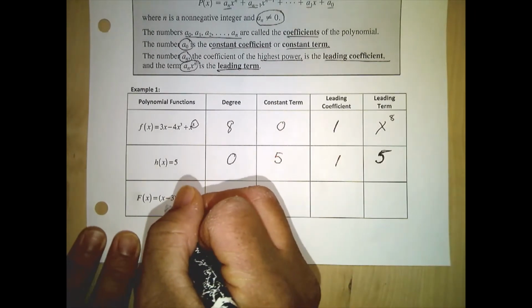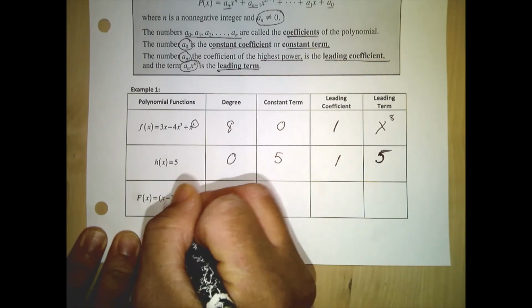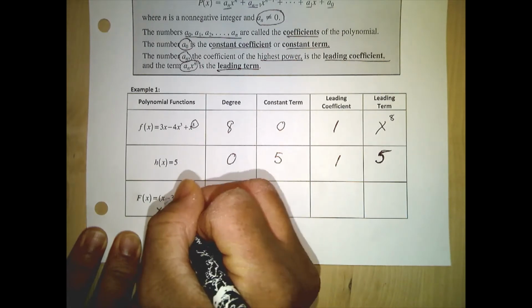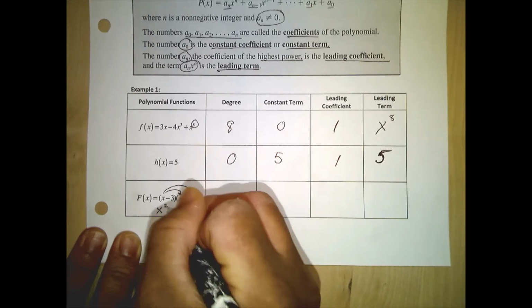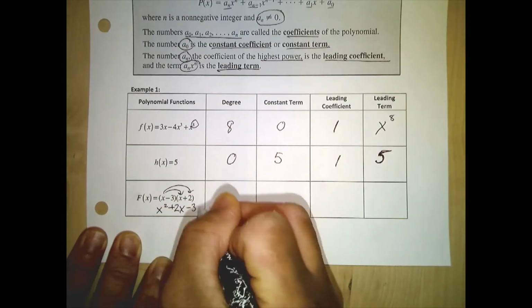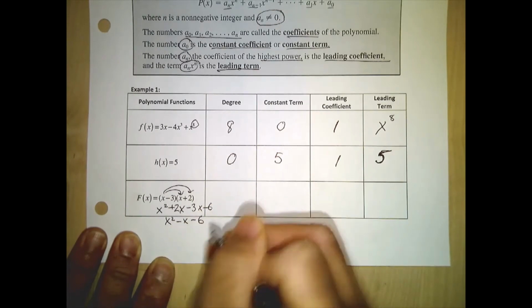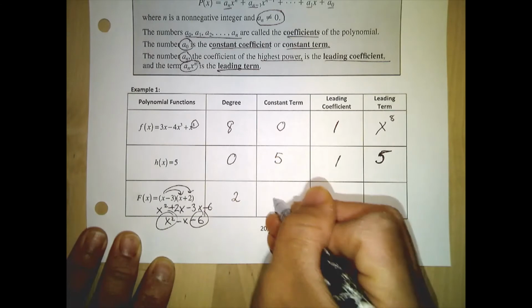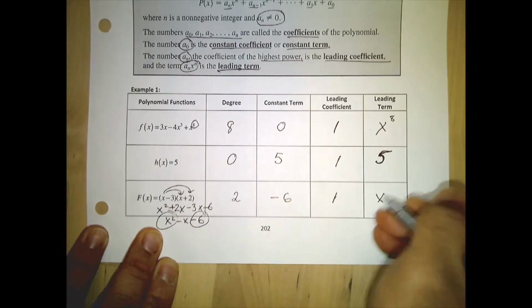here f of x is x minus 3 times x plus 2. So this is a polynomial, and you can recognize it better by distributing: x squared plus 2x minus 3x minus 6, or x squared minus x minus 6. The degree is the highest power, 2, constant term negative 6, leading coefficient 1, leading term x squared.